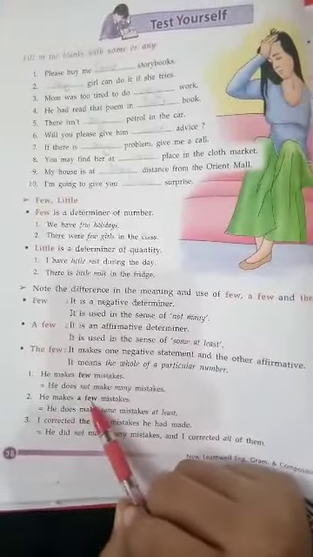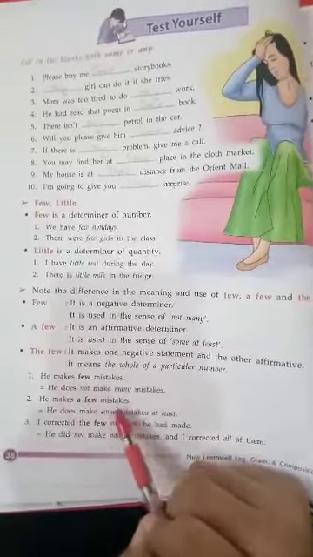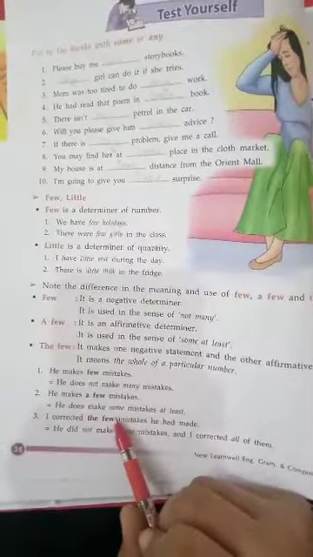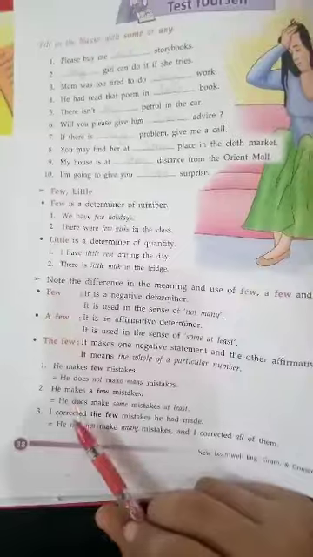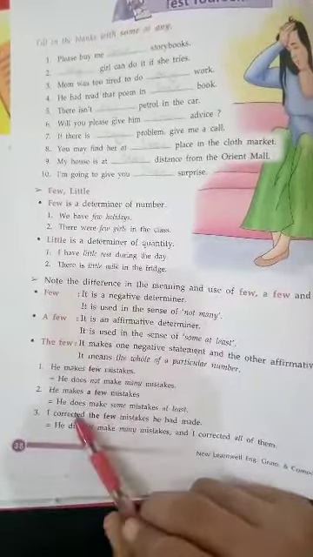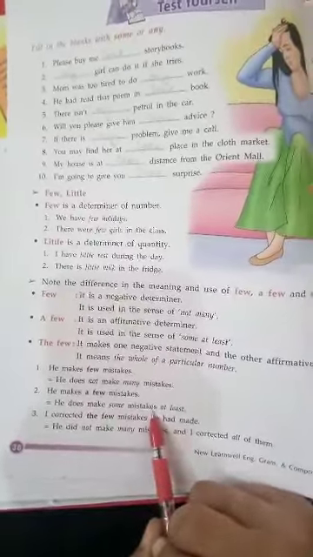He makes a few mistakes. He does make some mistakes at least. It is in the sense of at least some. He makes a few mistakes. He makes some mistakes.